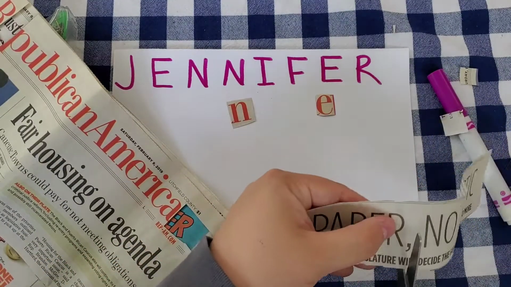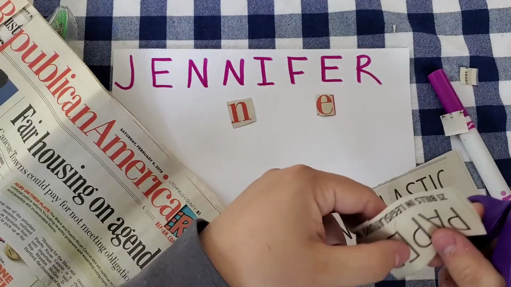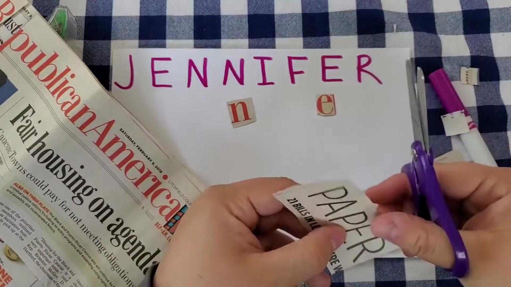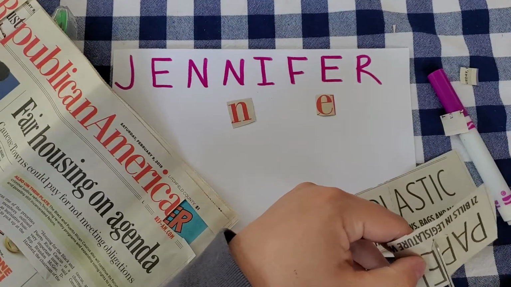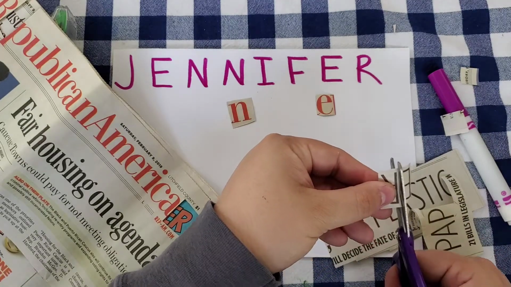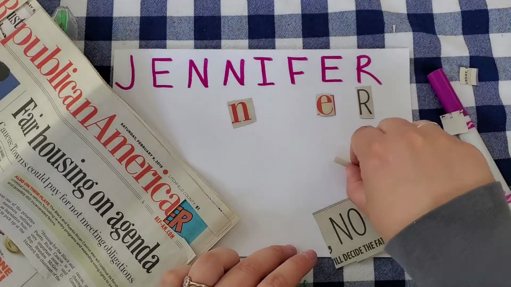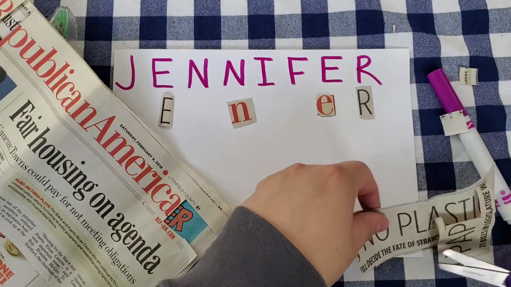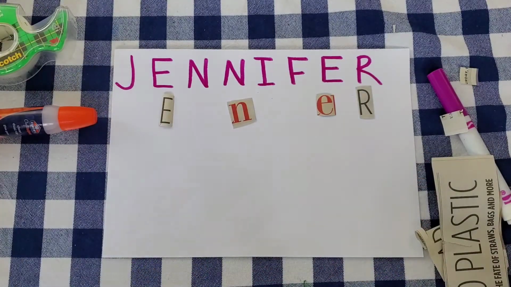So I see an R. Oh, this is interesting. I see an R and an E next to each other. Maybe I'll just use those two for my E and my R here. Here's an R. E. And I think I'm going to challenge myself and I'm going to look somewhere else for some of these other letters.